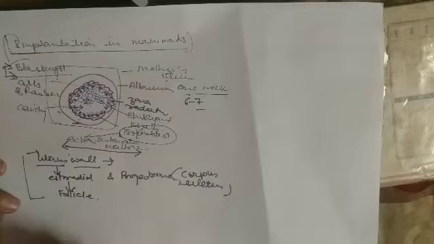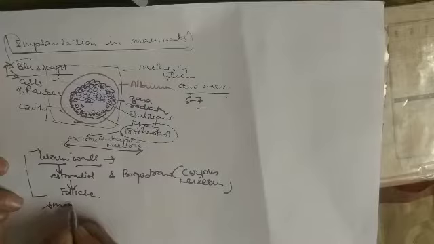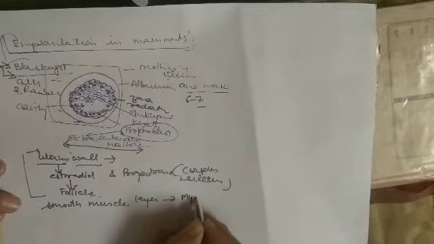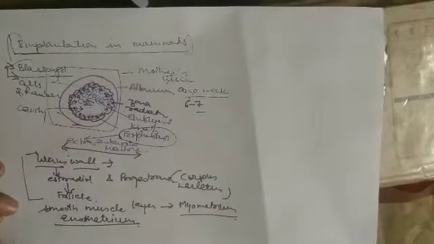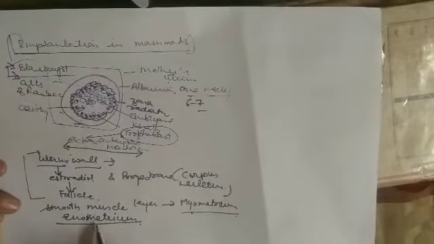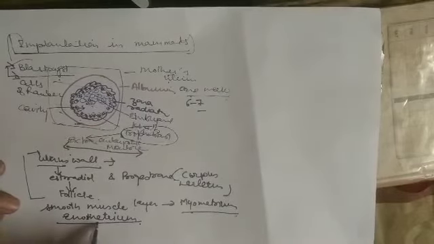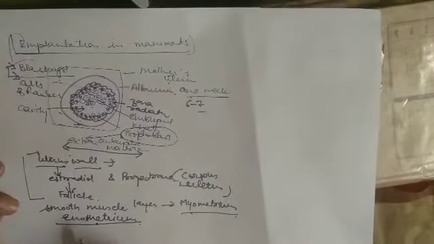It grows in size, and the wall becomes thick by greater development of the smooth muscle layer. The uterus has a smooth muscle layer which is called myometrium. So myometrium thickens, and proliferation of the epithelial lining also takes place. That lining is called endometrium. You need to have a look at the histology of the uterus, then you'll understand. Myometrium and endometrium both thicken, and the blood supply of the uterus also increases considerably.